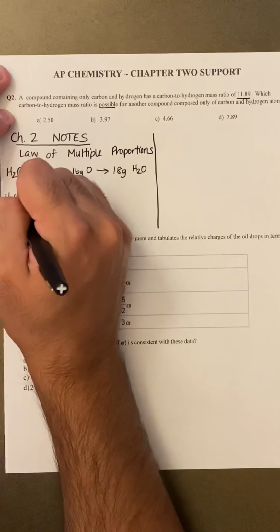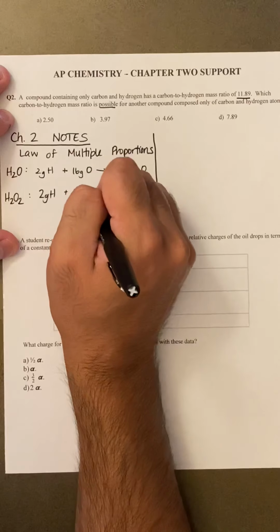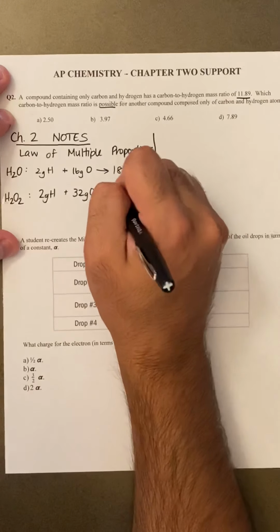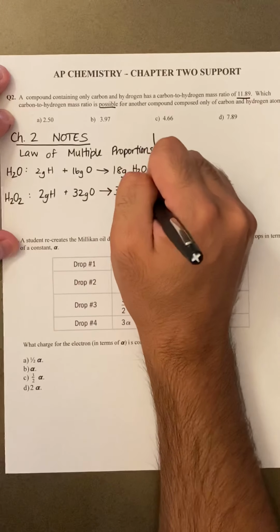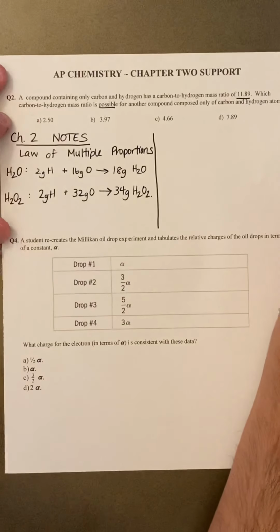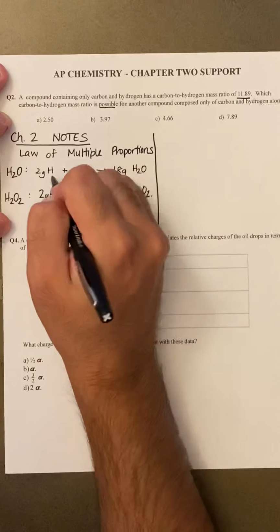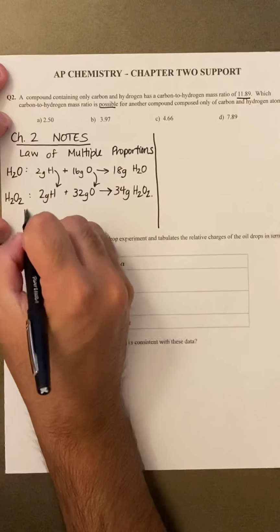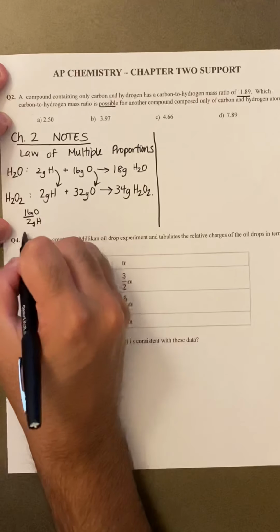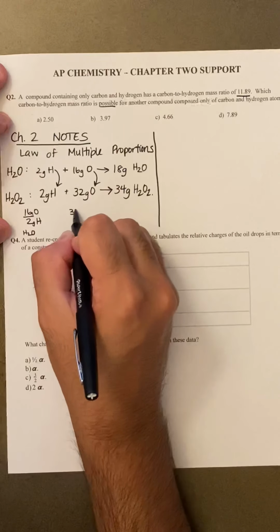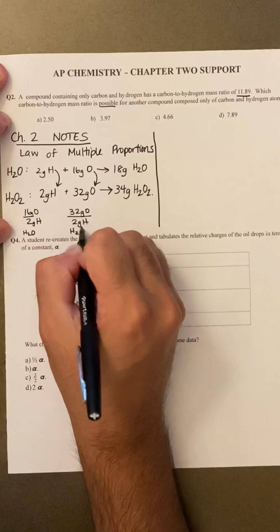For something like hydrogen peroxide, we get 2 grams of hydrogen combining with 32 grams of oxygen, and we get 34 grams of H2O2, okay? Comparing both of these ratios, I have a 16 to 2 ratio, 16 grams of oxygen to 2 grams of hydrogen in H2O, compared to 32 grams of oxygen to 2 grams of hydrogen in H2O2.